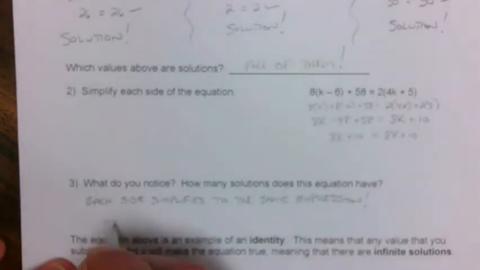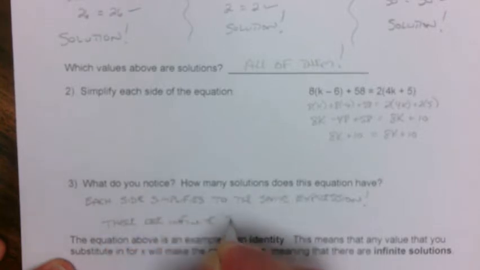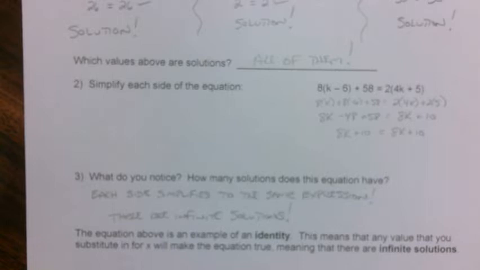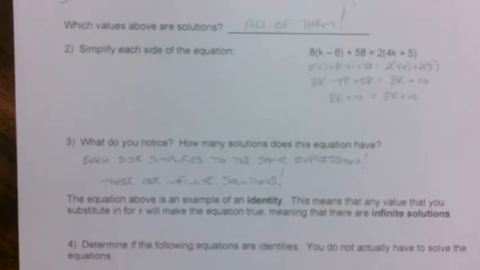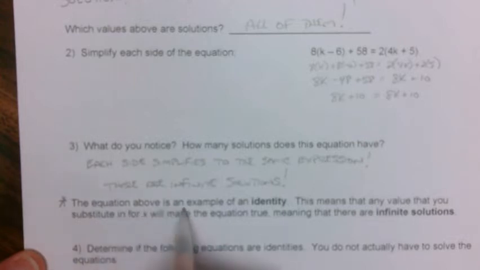So this means that there are infinite solutions. Any number that I substitute in for k is going to be a solution to the equation. So here, the equation above is an example of an identity.